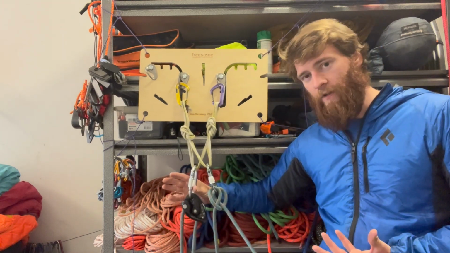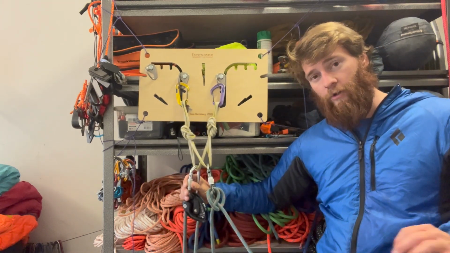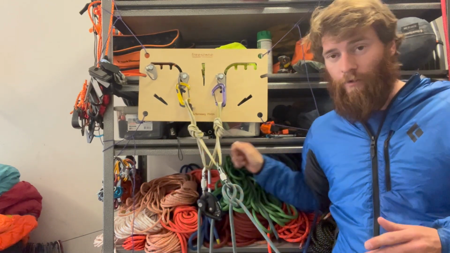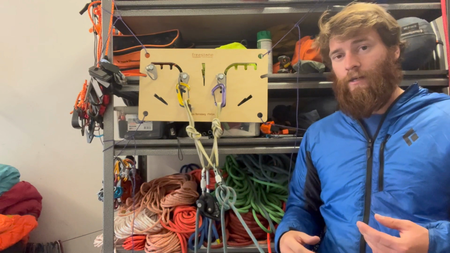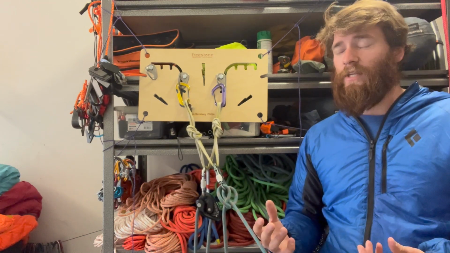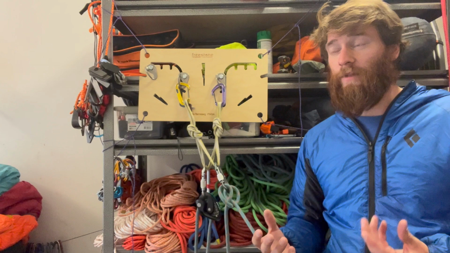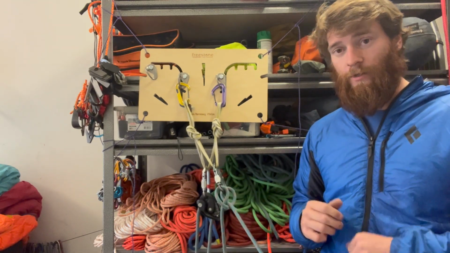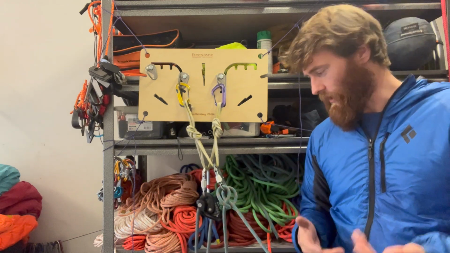And so since this device is really effective and helps streamline a few systems, that becomes the focus of the SPI course. Just after you take that course, you're more focused on the curriculum that you got taught in it, and you can fixate on that until you move into a higher level course like the Rock Guide or whatever.